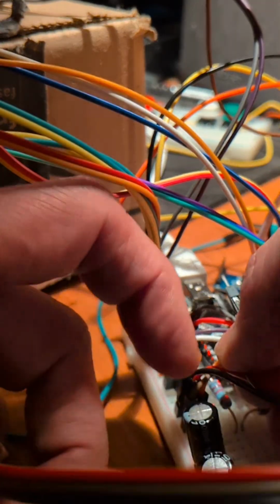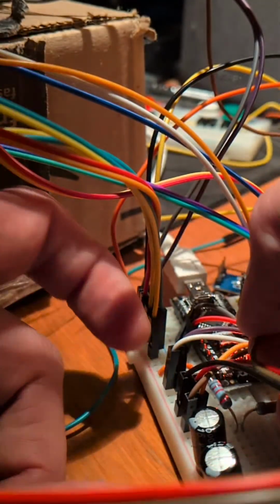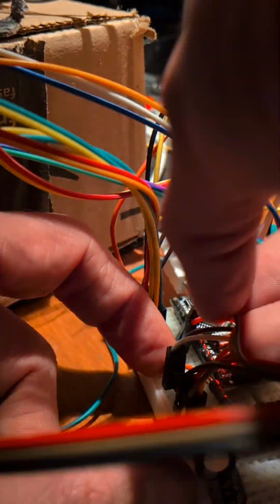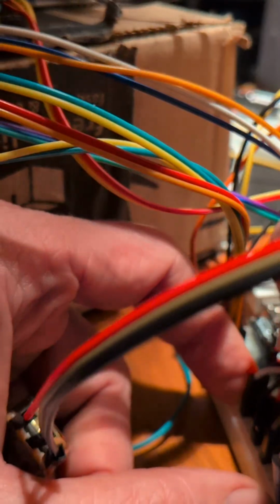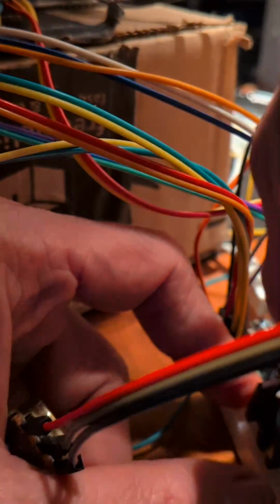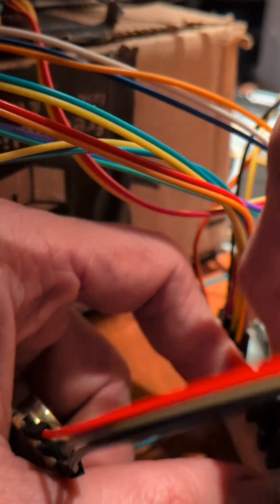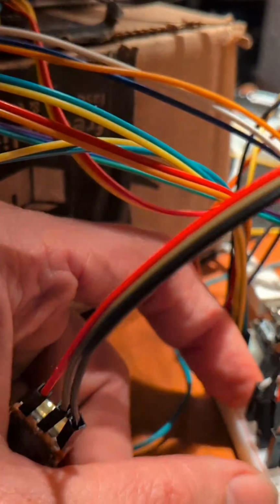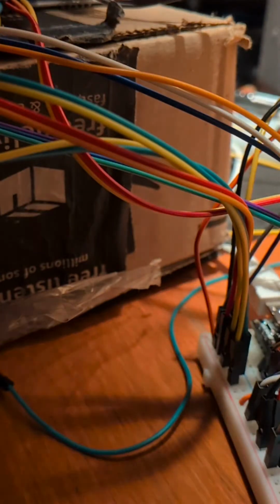Okay, don't want to mess with these caps too much. These are 1 kiloohms. Those things can easily short the board if I mess it up. How do I know? I've shorted the board, shorted 2 of them so far.